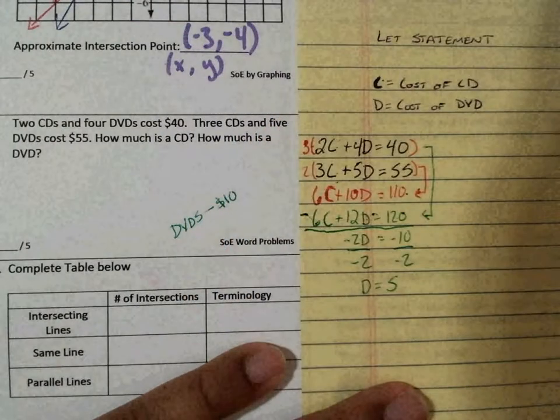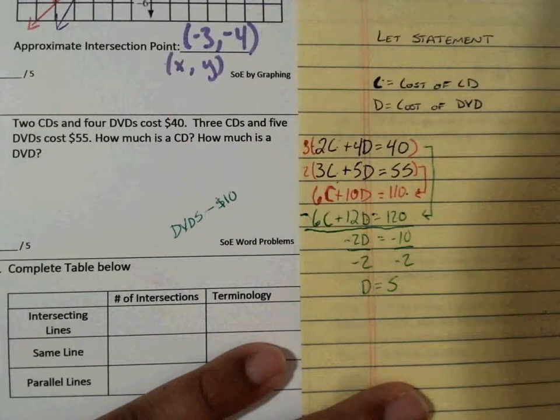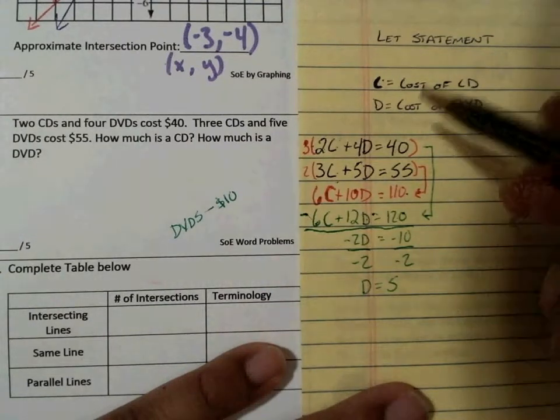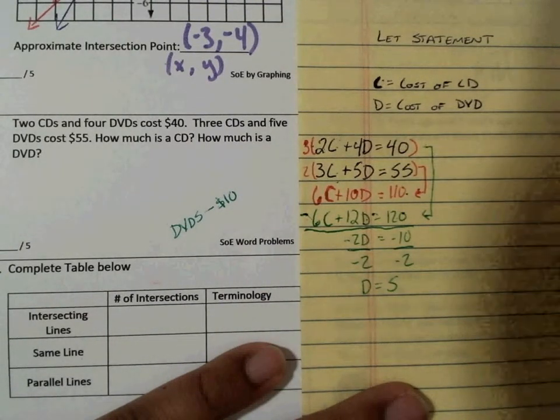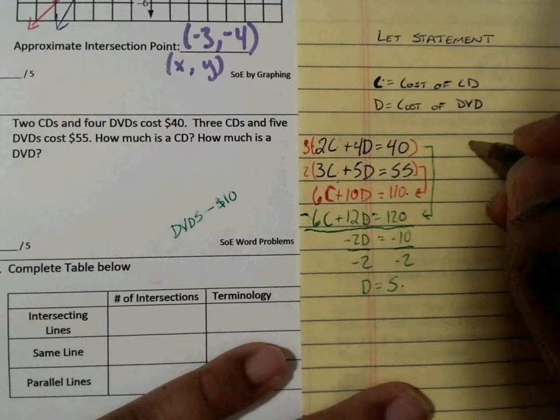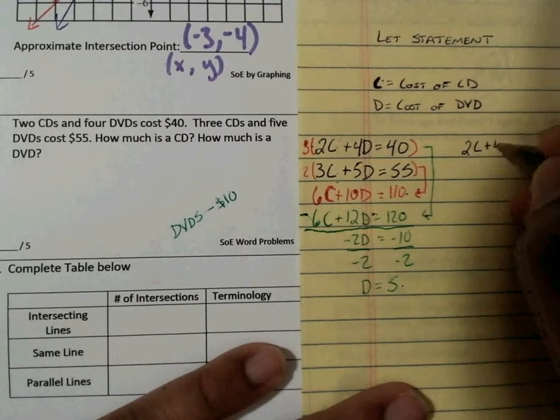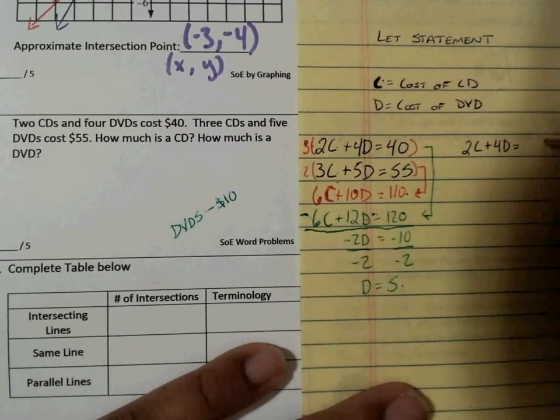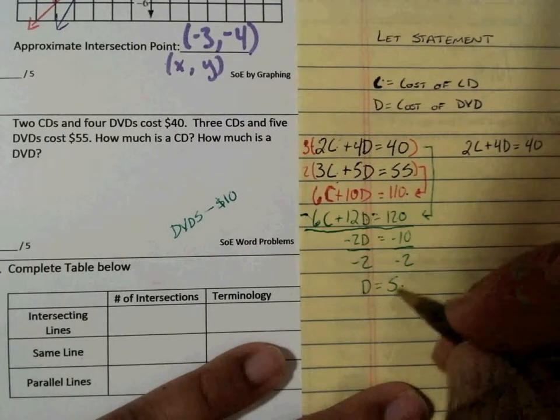I'm going to put $10. Then all we have to do is find out how much a CD is. And remember, in order to do that, we take one of our original equations, and then we solve. We plug in our answer. So we have 2c plus 4d is equal to 40.